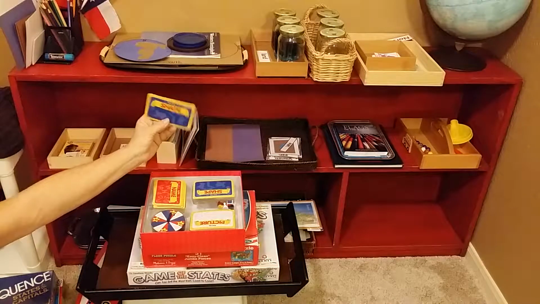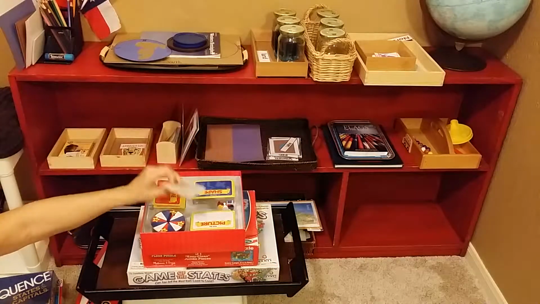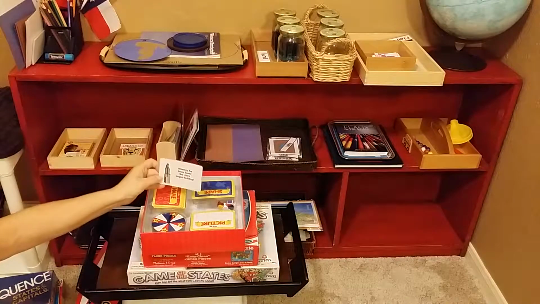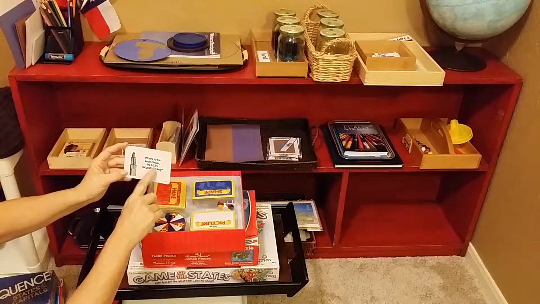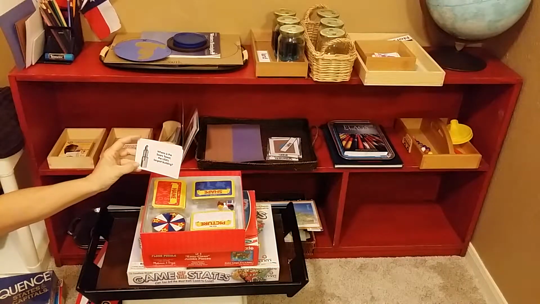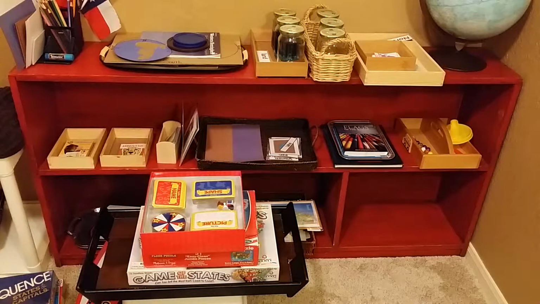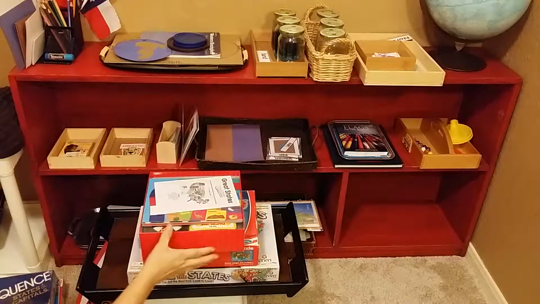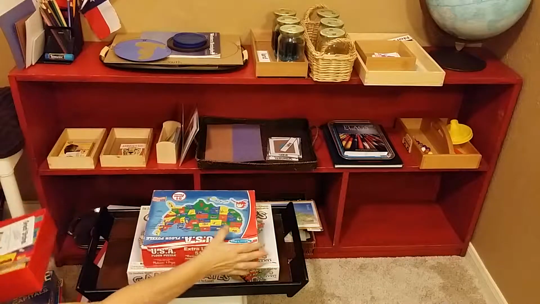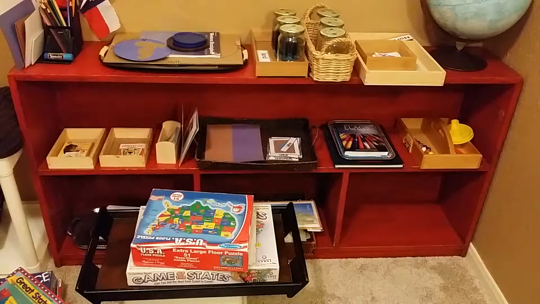These are find the shape. And this is find the picture. So where is the Sears Tower, the USA's largest building? So you could do that. Okay, so that's kind of a fun game that teaches a lot. And you can do whatever the child is ready for, whatever is age appropriate.